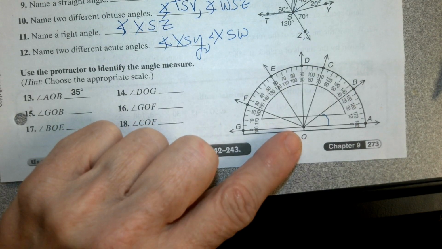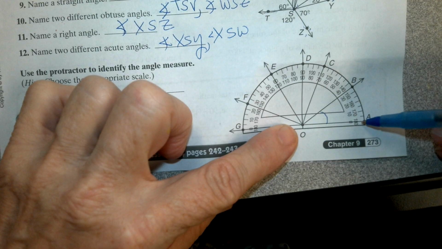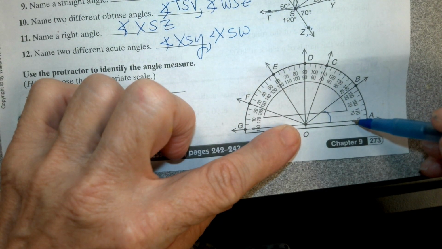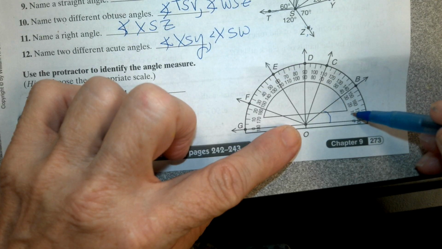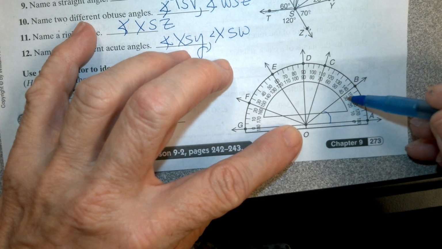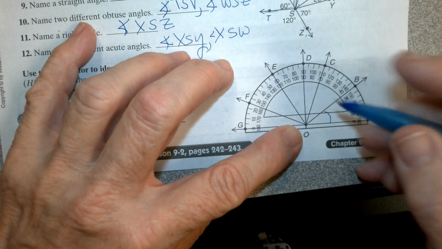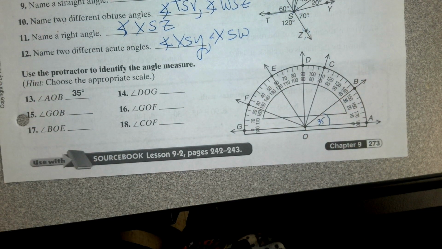And so you start from, there's 2 rows. You always start from, like this starts at 180. I don't want that one. I start from the 0. And I'm going to count up 0, 10, 20, 30. It's in between the 30 and the 40. So what do you think it is? 35. And that seems reasonable because it's a small one. So that is 35.